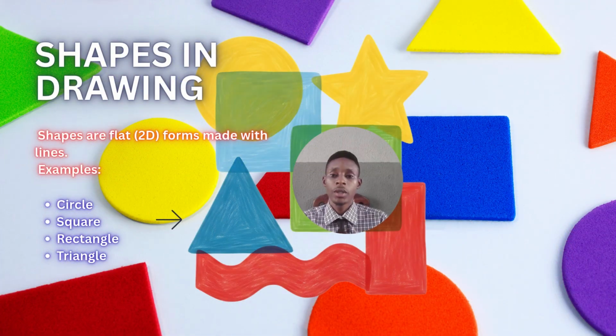Shapes in drawing is what we're looking at now. Shapes are flat 2D forms made with lines. Like I said earlier, lines are dots that extend to form something straight, bent, curvy, or something. Just a line. You make use of lines in anything we are drawing. So shapes are flat 2D forms made with lines. Examples: we have the circle, the square, the rectangle, the triangle.